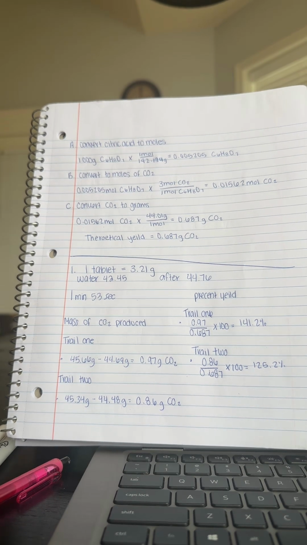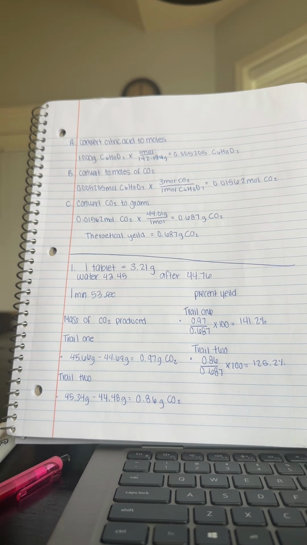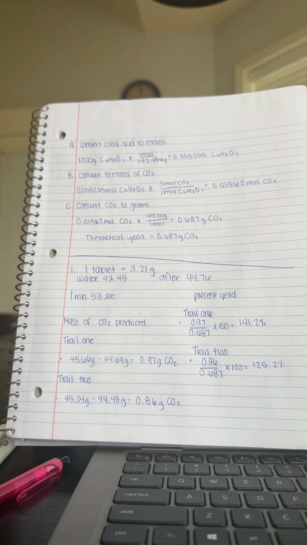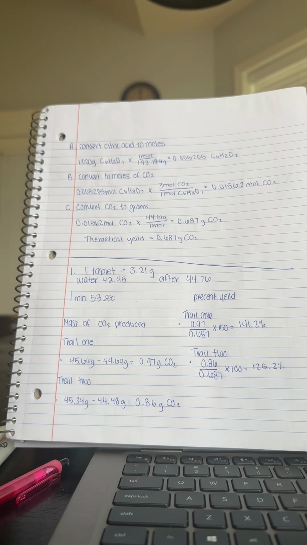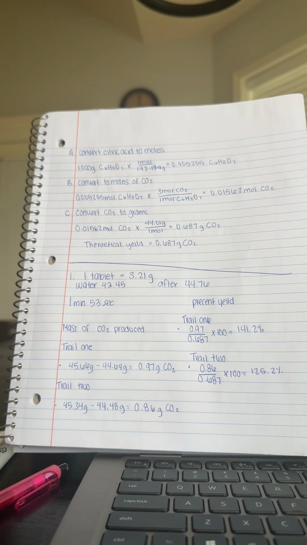Okay, so here's my work, and for trial 1 I got 0.97 grams, and for trial 2 I got 0.86 grams of carbon dioxide. I used those values to calculate the percent yield.